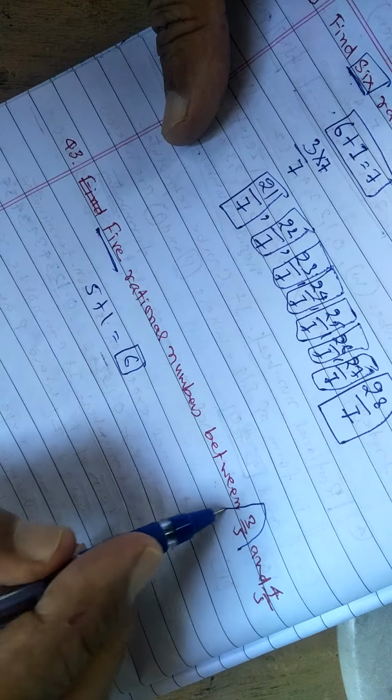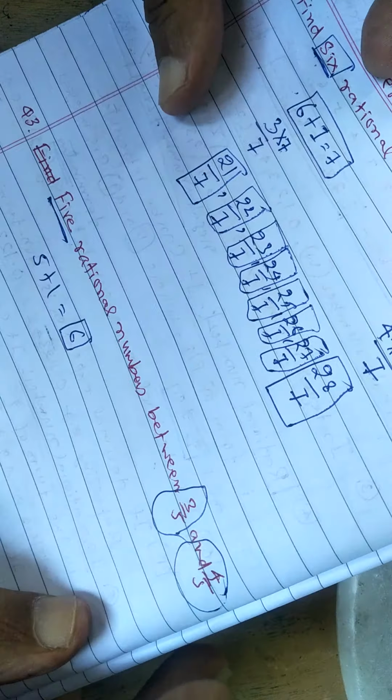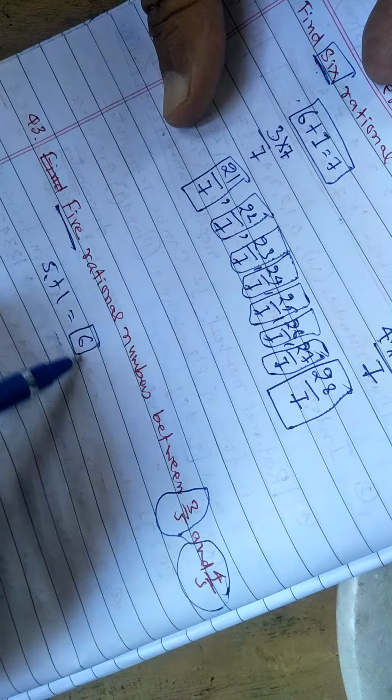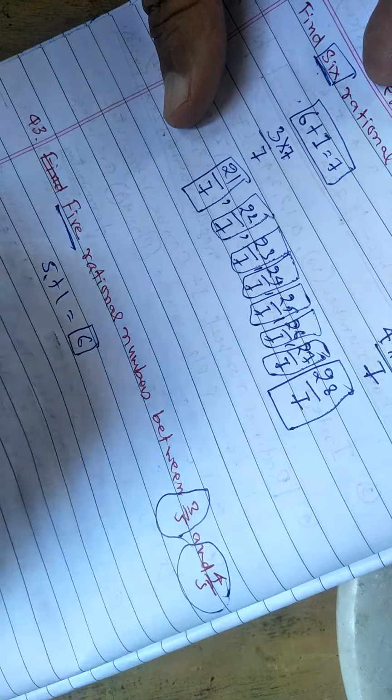So we get 3 multiplied by 6 over 5 multiplied by 6, and 4 multiplied by 6 over 5 multiplied by 6. Multiplying 3 by 6, we get 18 by 30, and here we get 24 by 30.